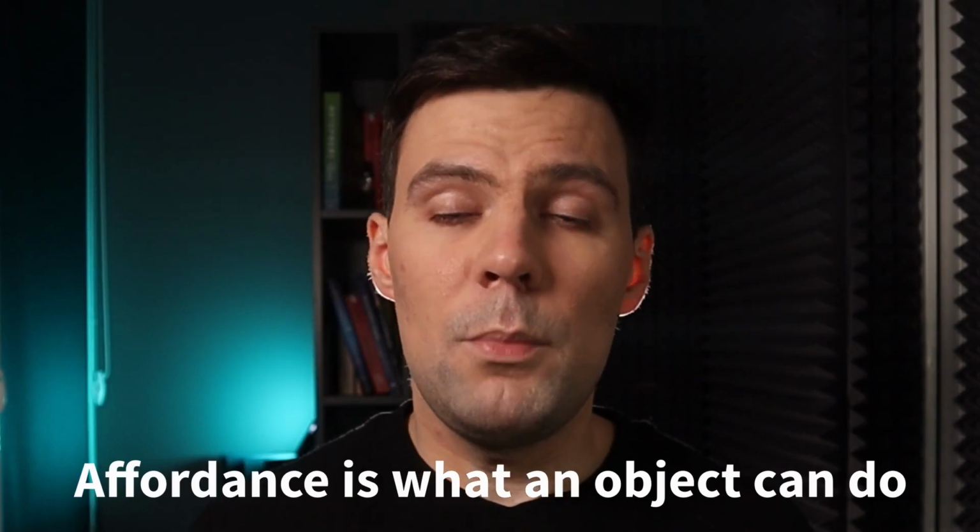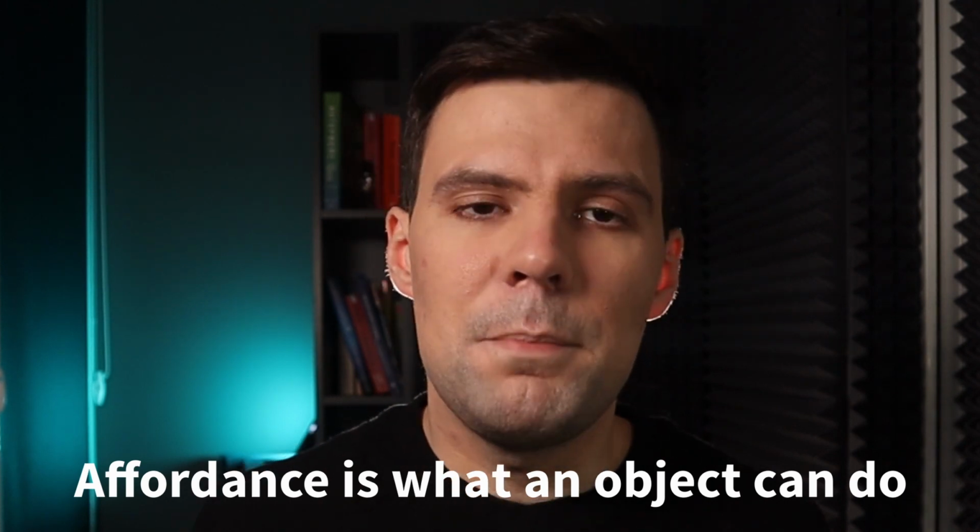There are many definitions of affordance. Since I'm not a fan of complex explanations, here is the one that I liked most. Affordance is what an object can do. That's simple. However, what an object can do is only revealed by users. And this is important. So affordance tells users what action they can take with the thing in front of them.